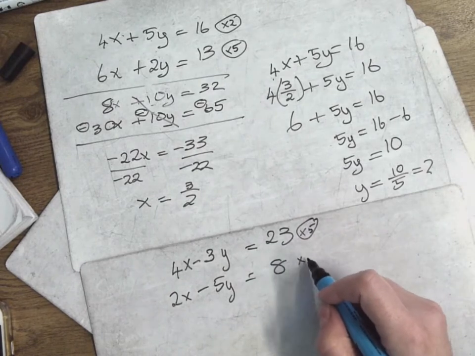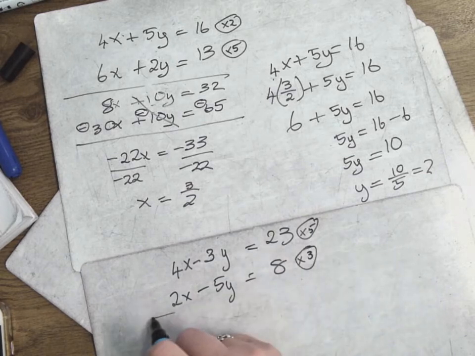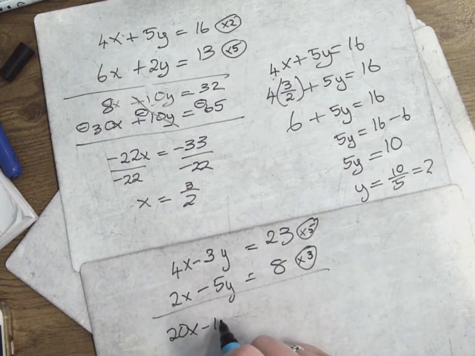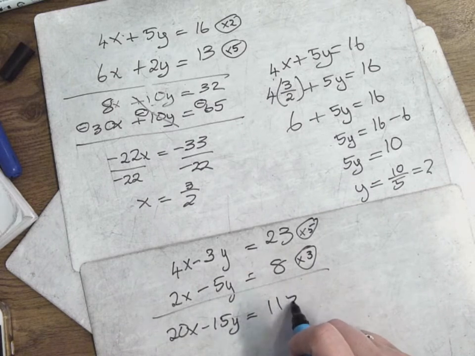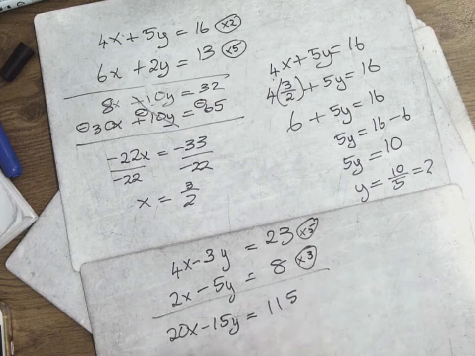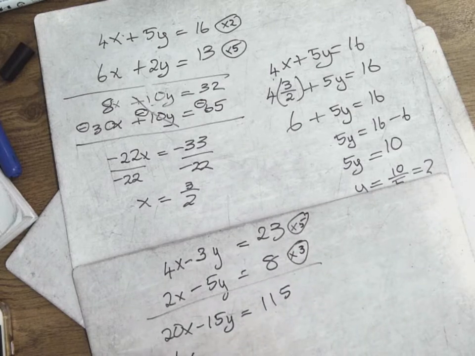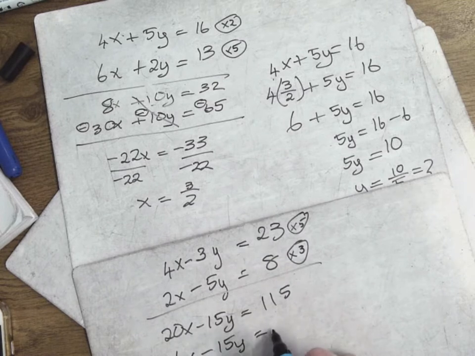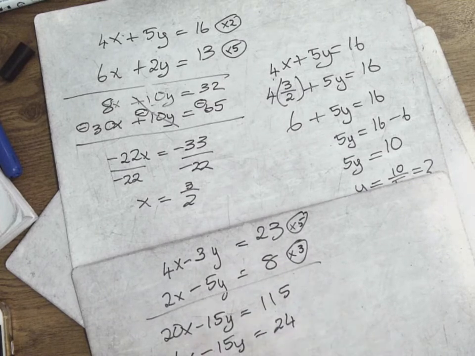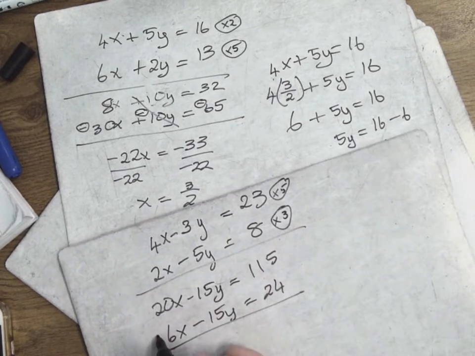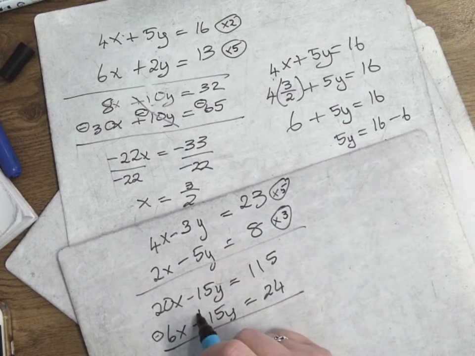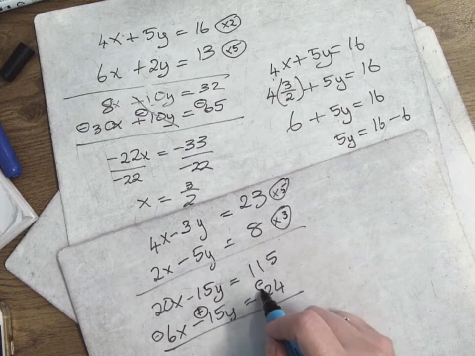Multiply top line by 5, multiply bottom line by 3. 20x minus 15y equals 115. 6x minus 15y equals 24. They're both minuses, so that means you just change one of the lines. So change the second line, that becomes a minus, that becomes a plus, that becomes a minus.